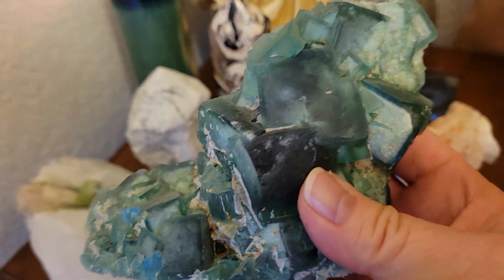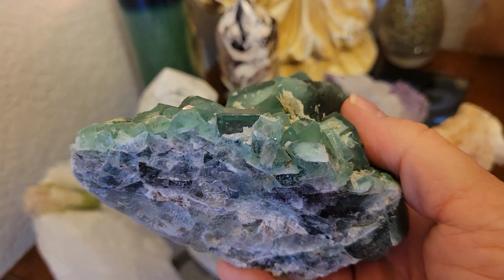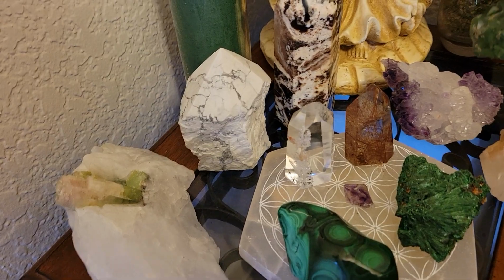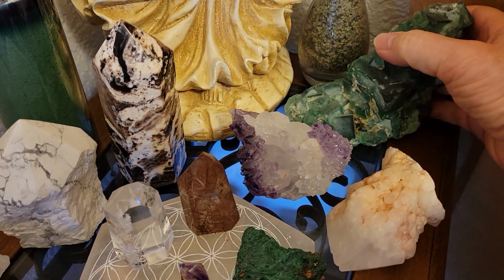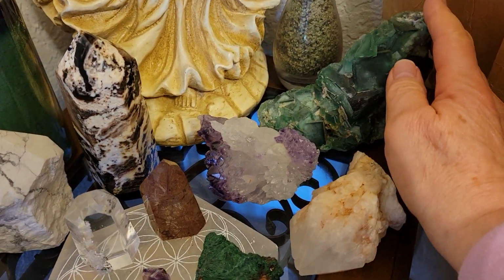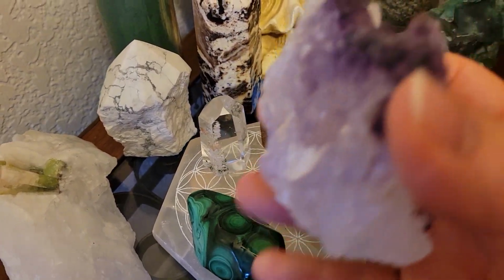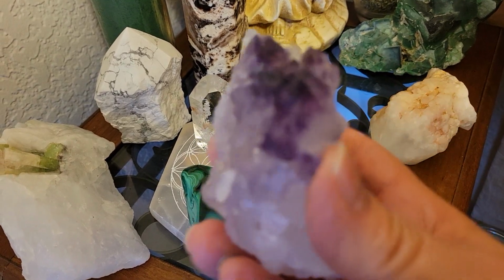Cubed fluorite. Isn't it gorgeous? This is from Madagascar. We've got a little bit of purple down here. So that's very nice. So crown chakra. And then for your prosperity and abundance vibe, I love amethyst, and I got this a really long time ago.